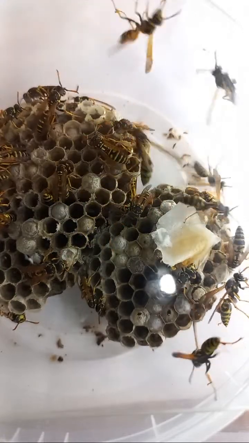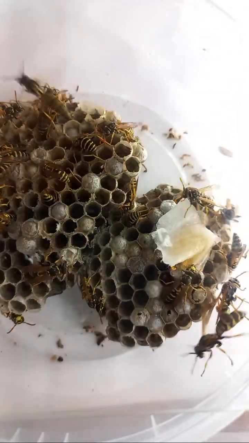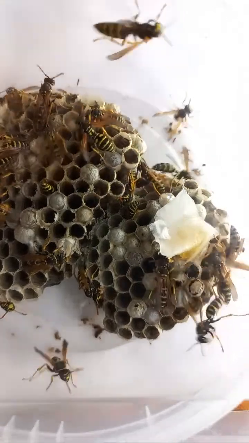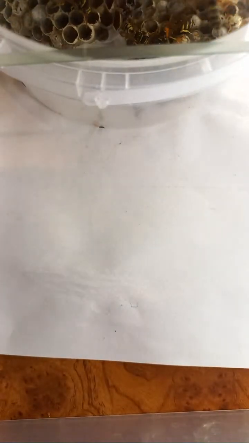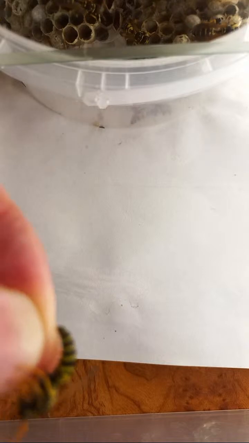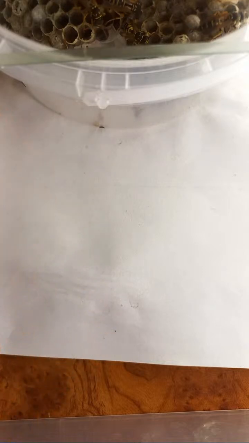One nice wasp escaped, even not one, even two. So I need to show you them. So this is a good moment to show you some wasps all together. Last time I showed them two. Wait a minute.